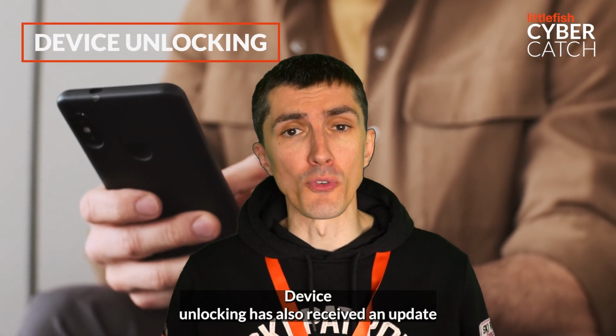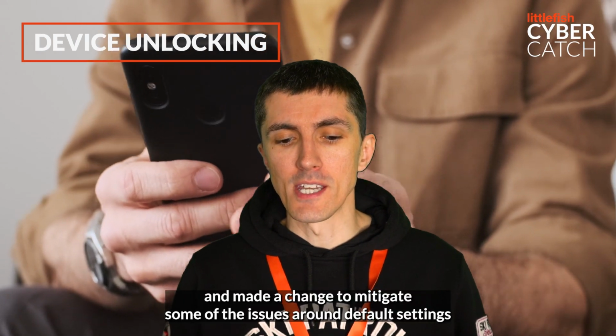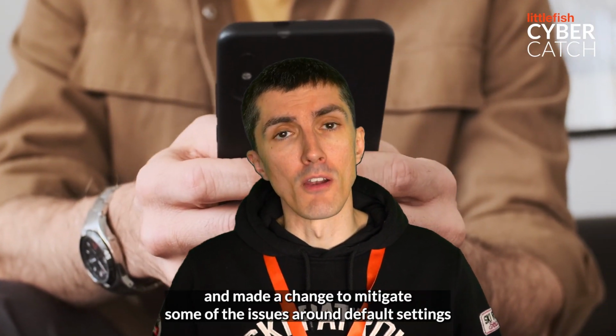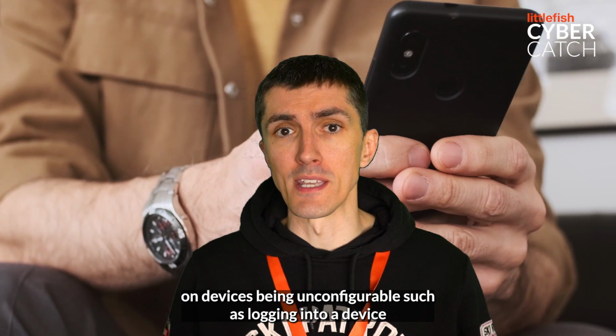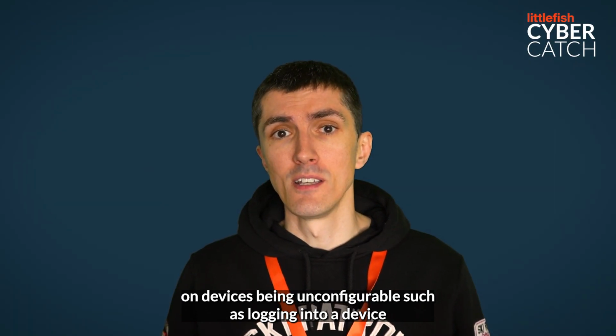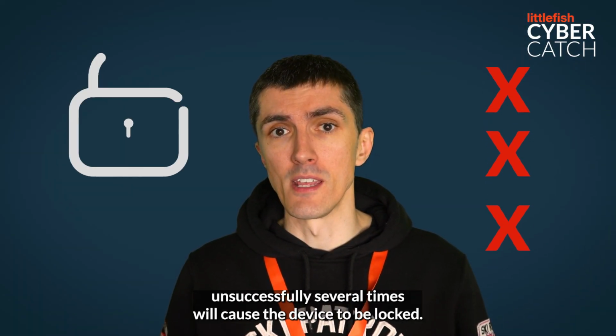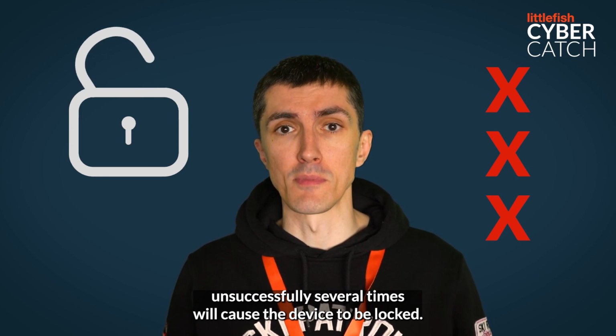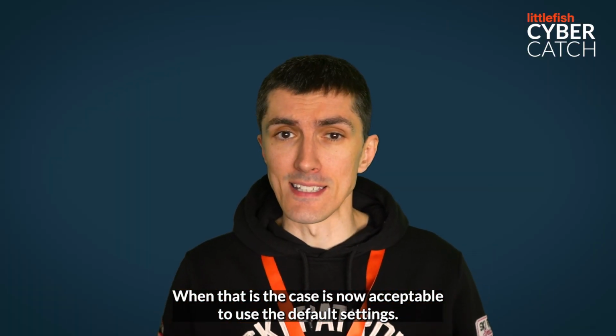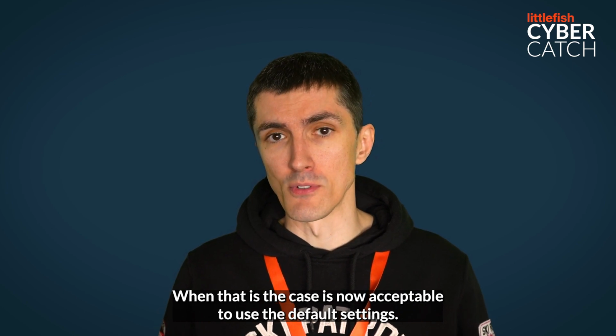Device unlocking has also received an update. They've made a change here to mitigate some of the issues around default settings on devices being unconfigurable, such as logging into a device unsuccessfully several times will cause the device to be locked. If that is the case, it is now acceptable to use the default settings.